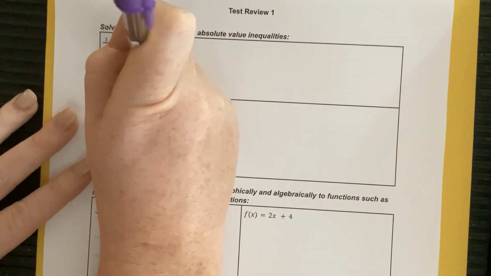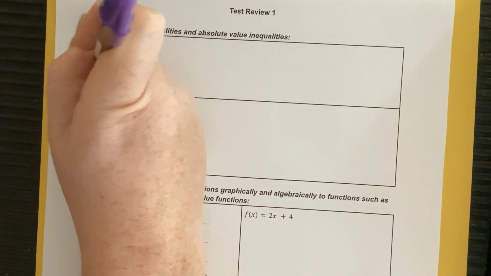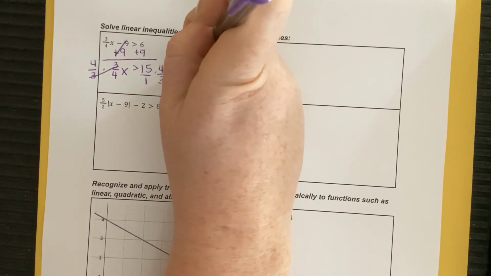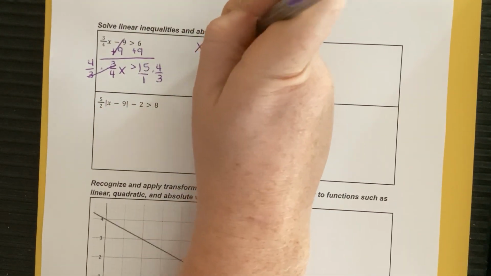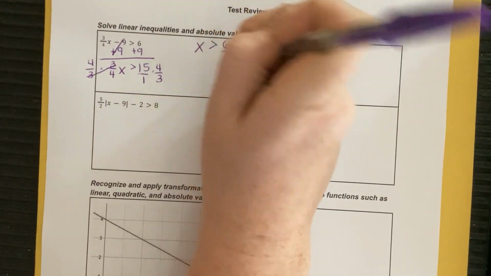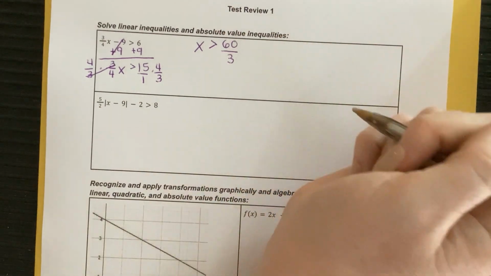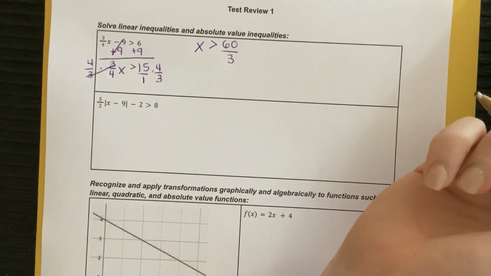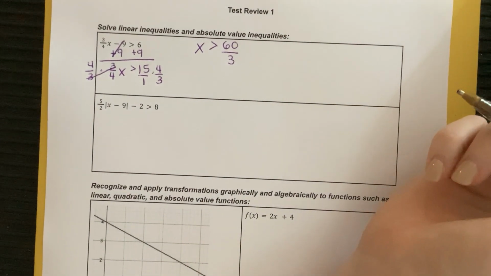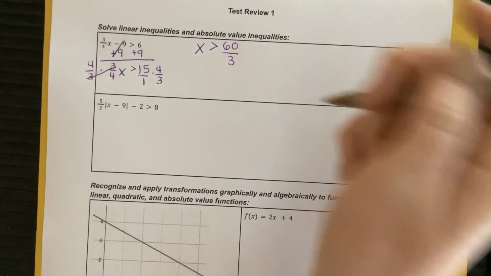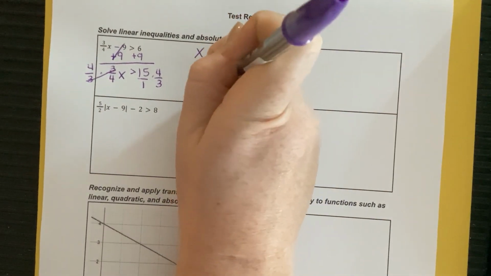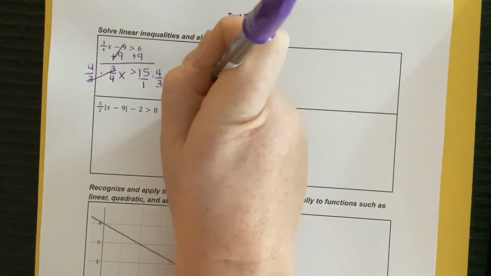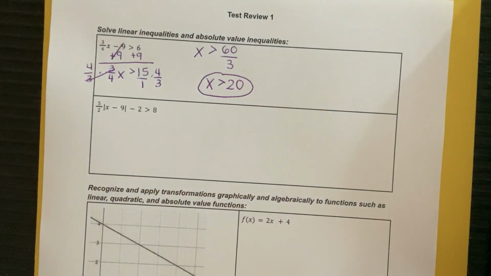Remember, this is like over 1. So this side cancels, and I'm going to have x is greater than 15 times 4, which is 60 over 3. If you leave it like this, you will lose credit, if not partial, all, depending on if the computer's grading it or if the professor's grading it. You need to reduce. 60 over 3 is 20, so x is greater than 20. That would be your final answer right there.